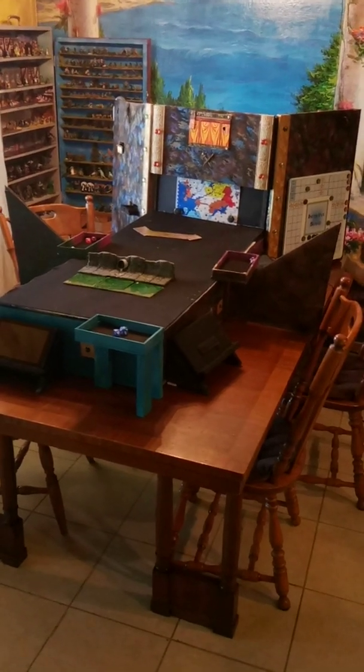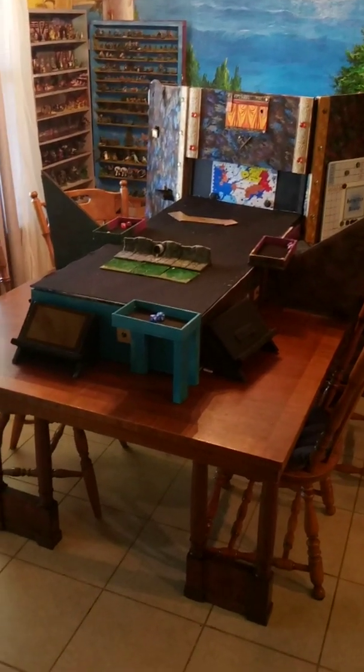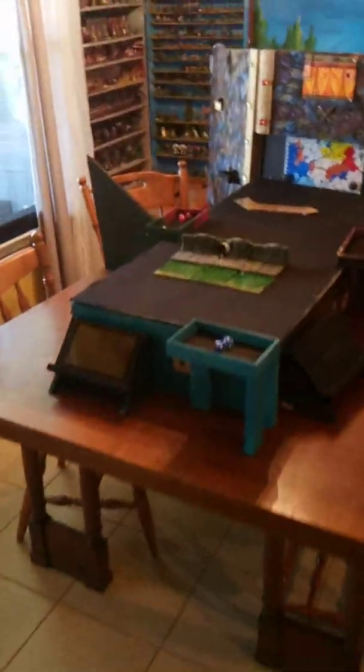Welcome, this is my improved gaming table, and I'll explain everything. We'll start with the DM screen.